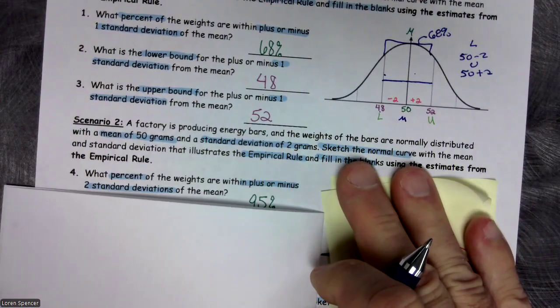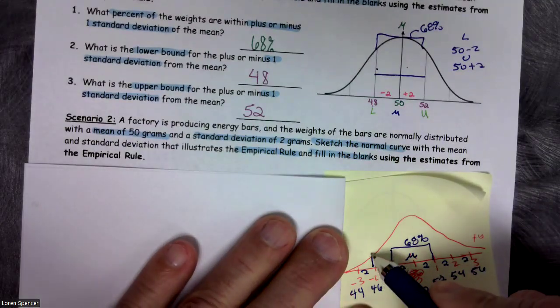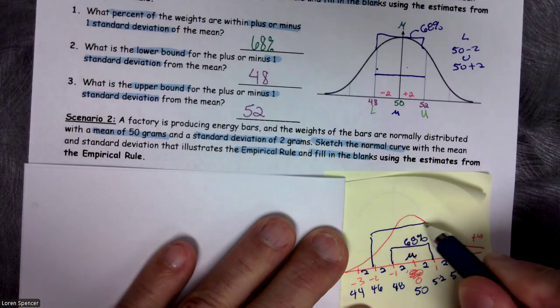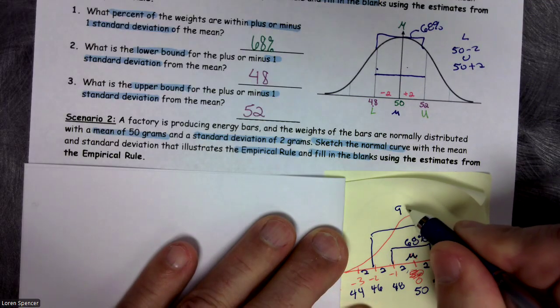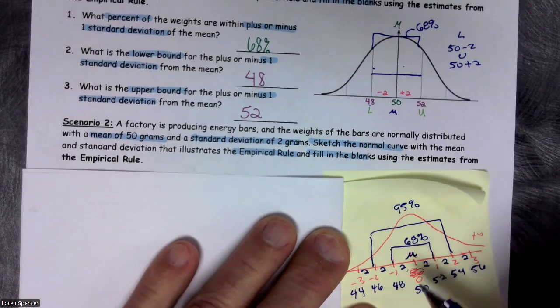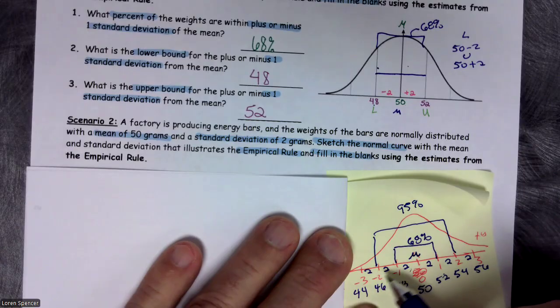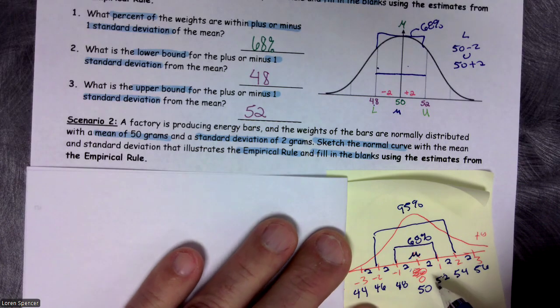The second question is what's plus or minus 2 standard deviations? Well, we need to memorize this. Super important to memorize this. Plus or minus 2 is approximately 95%. It's really not exactly, but it's close to 95%. So 68% for plus or minus 1, and plus or minus 2 is 95%.